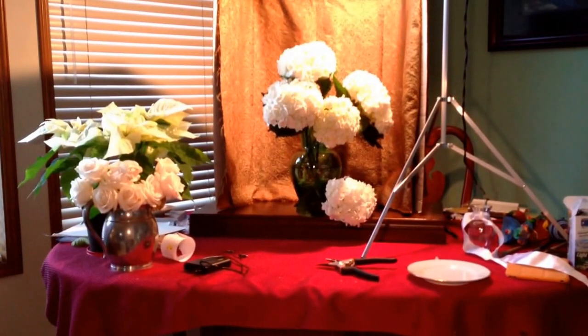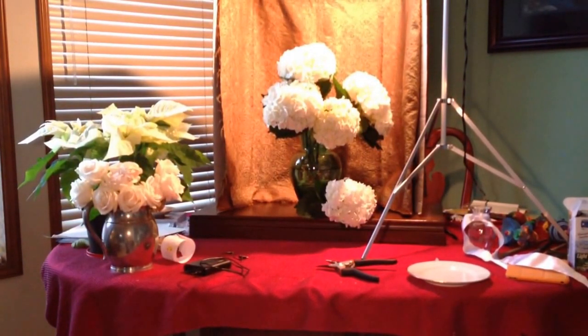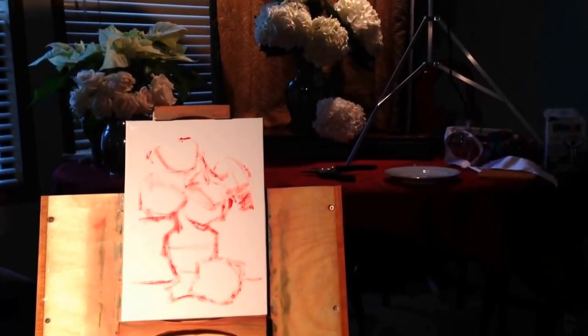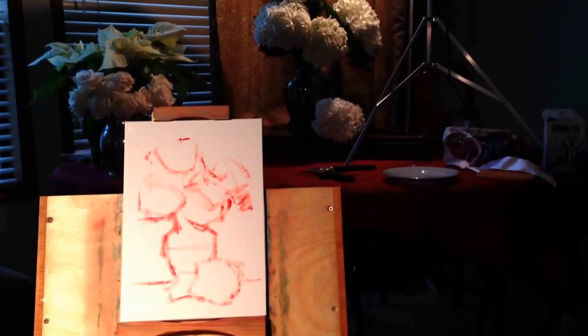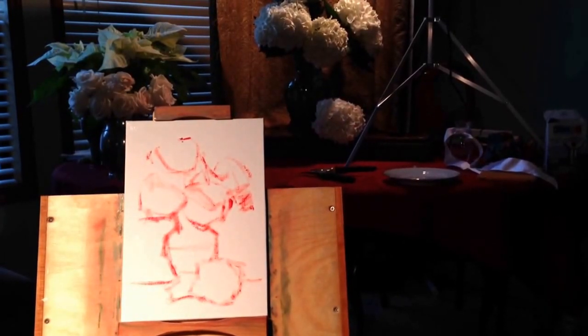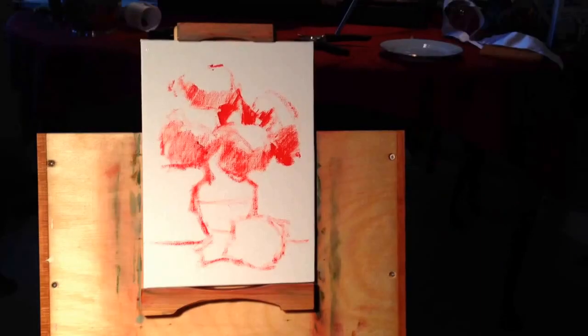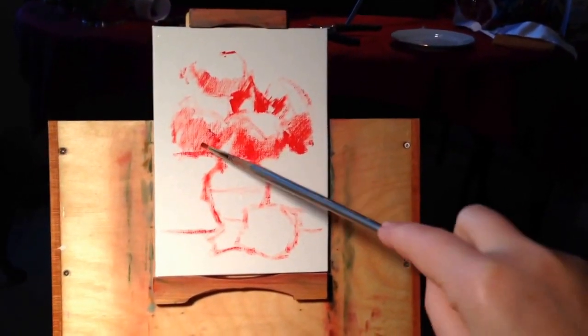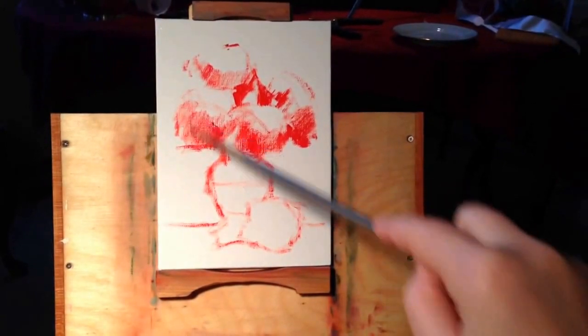So there you can see in the distance on my dining room table a bouquet of hydrangeas. Here you can see I have drawn an outline of the big general shapes and some lines following some of the major shadows. I'm scrubbing in some of the shadow shapes.